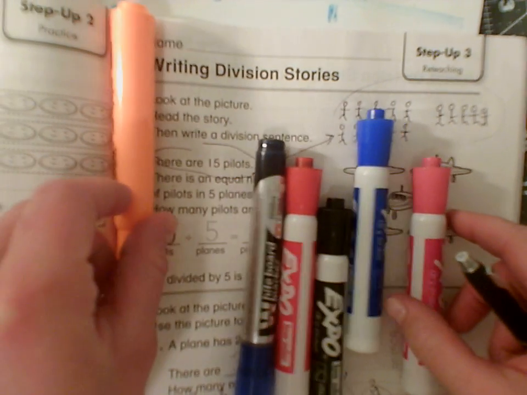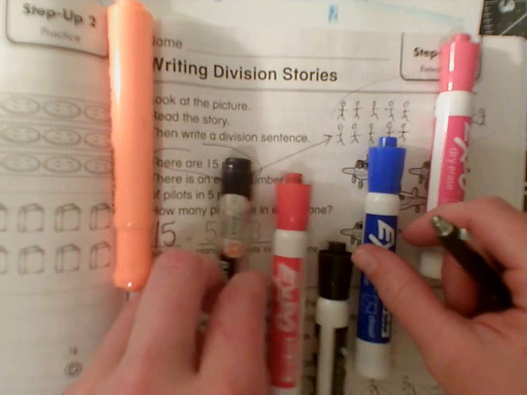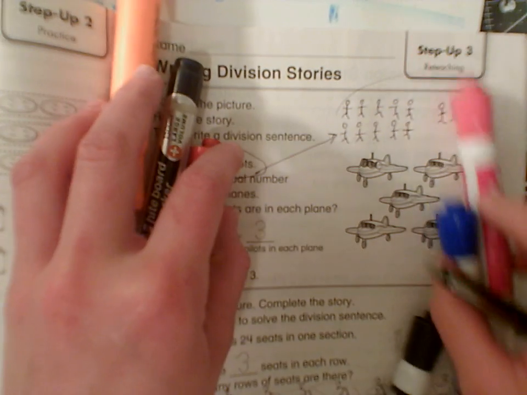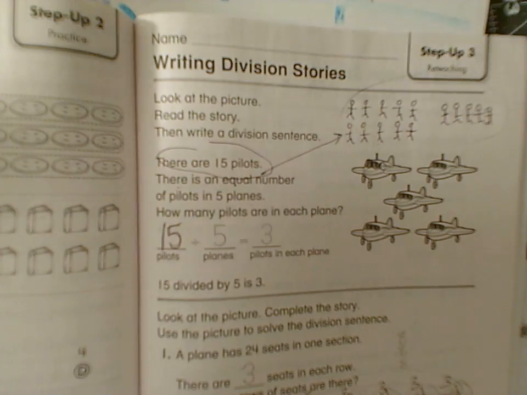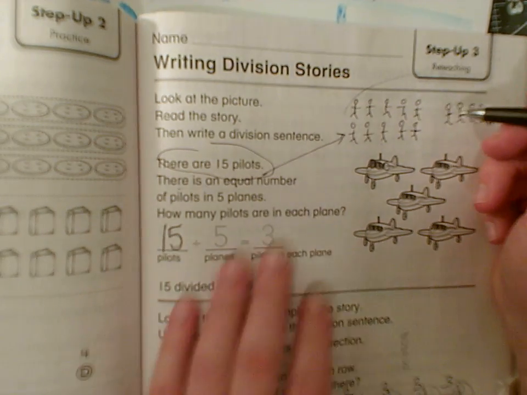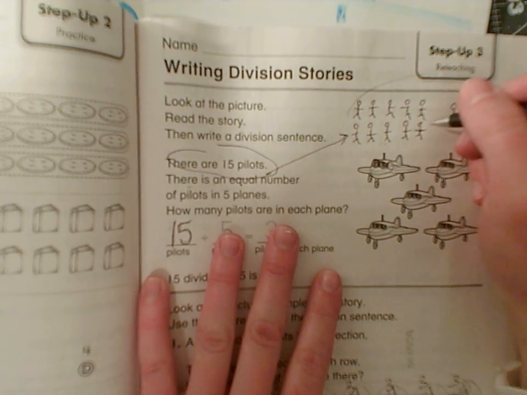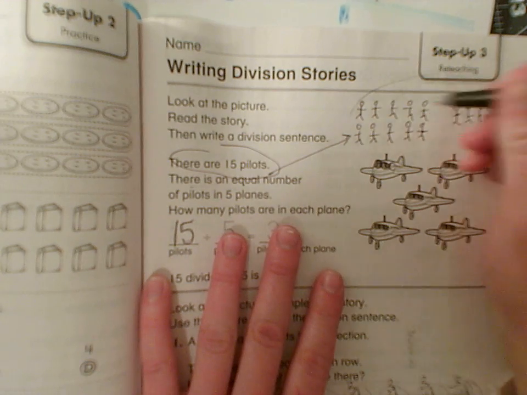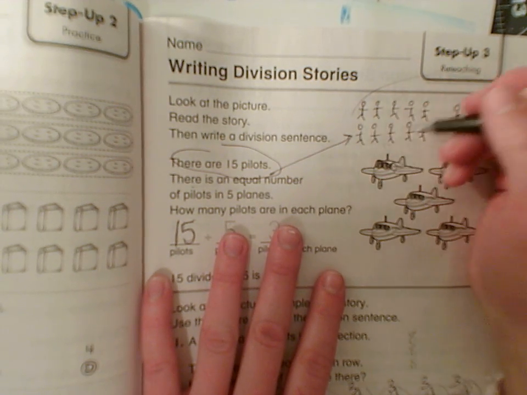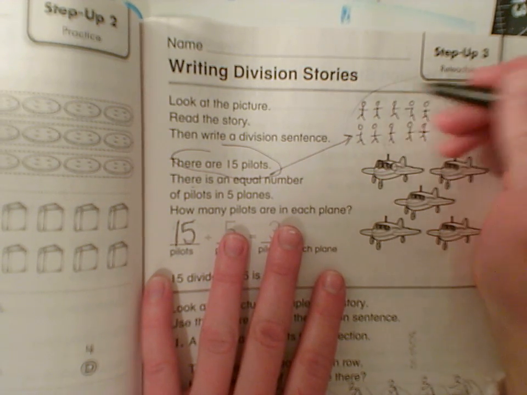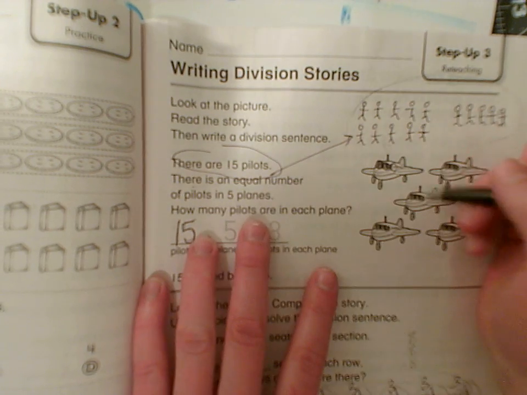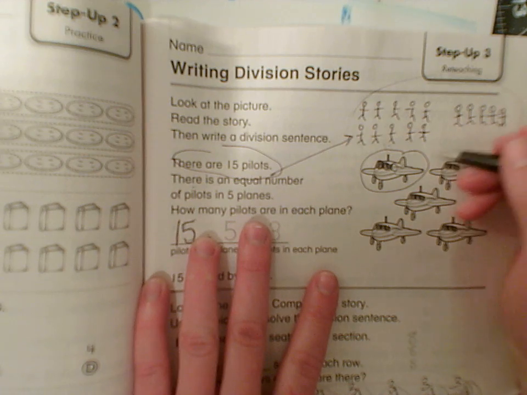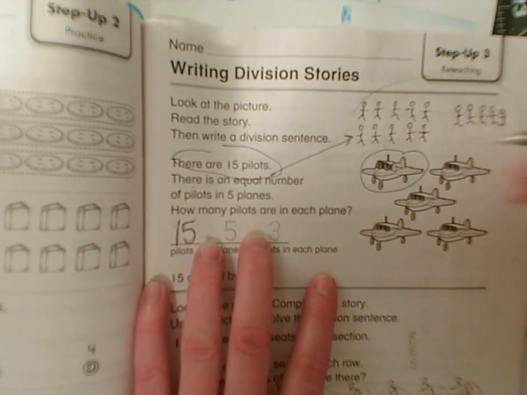We said, okay, you get one, I get one. You get one, I get one. You get one, I get one. All right, so same idea here with these pilots. If it's easier for you, maybe just separate them by drawing arrows or drawing circles around groups until you get 5 equal groups for each plane, that would be your answer.